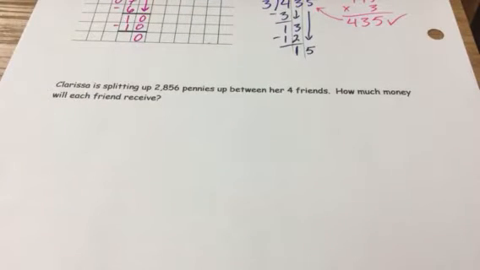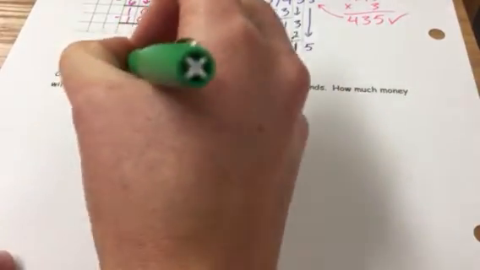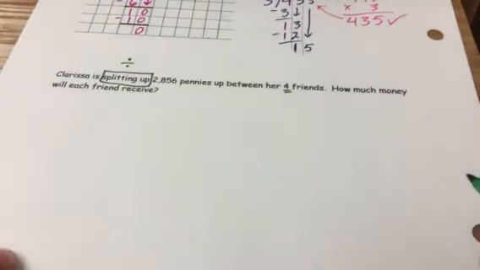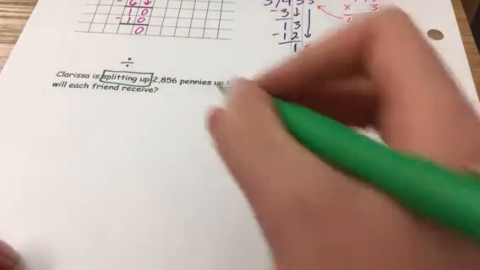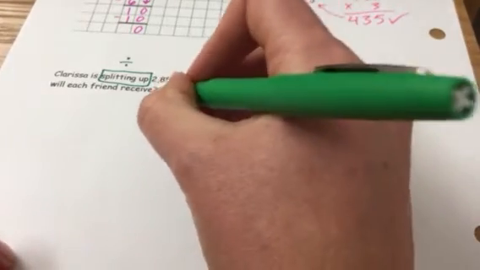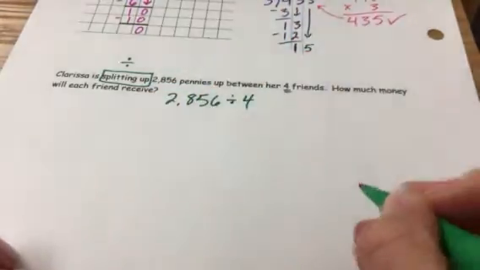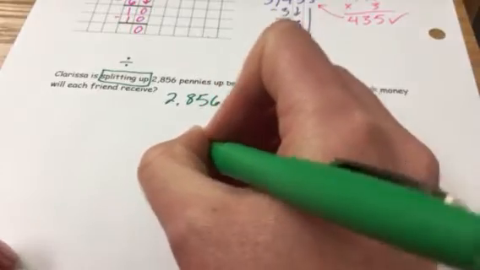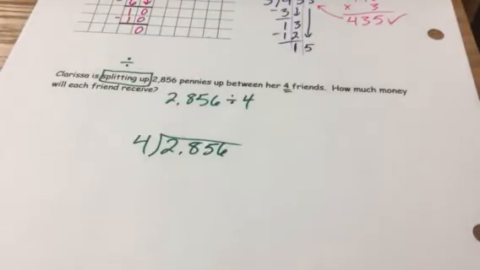And let's take a look at a real-world application. Clarissa is splitting up 2,856 pennies between her 4 friends. Splitting up is one of those key division phrases. Dividing, splitting equally, those are all phrases that should make you think division. So we're going to split up 2,856 pennies amongst 4 friends. So let's put 2,856 inside the doghouse, and we will divide by 4.